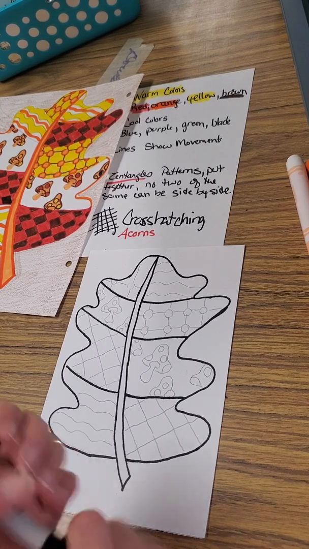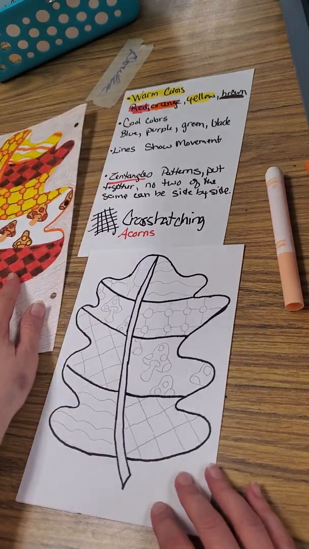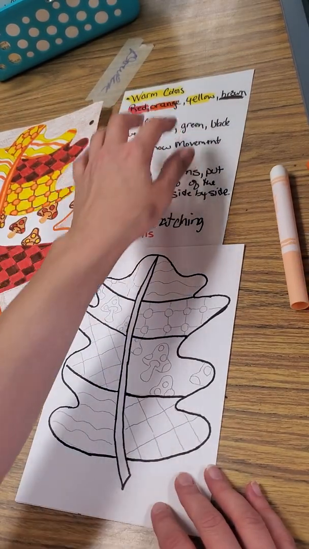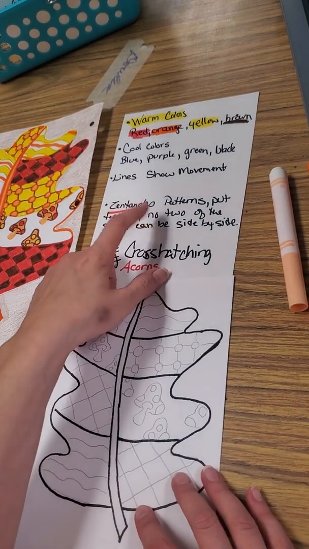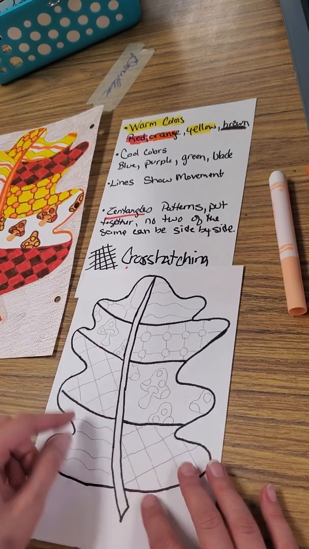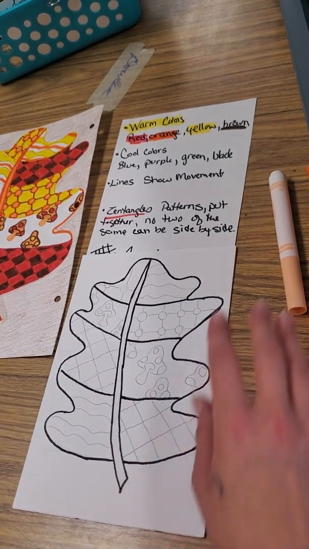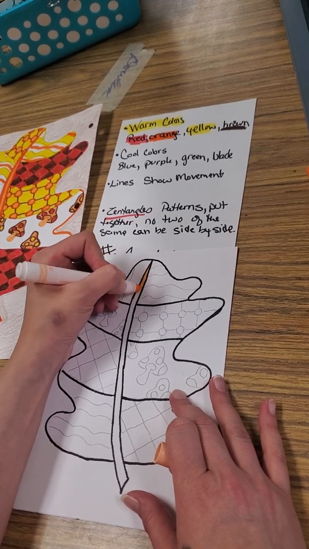Now, the next thing we're going to do is use all warm colors, like I said up here, for our zentangles. And remember, the same 2 patterns cannot be side by side. First, I'm just going to color the inside of my stem.